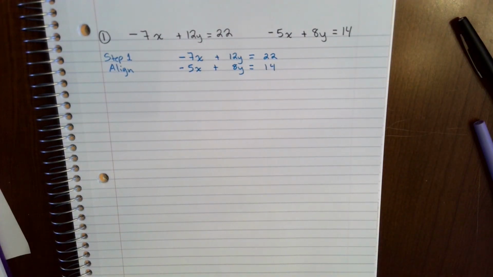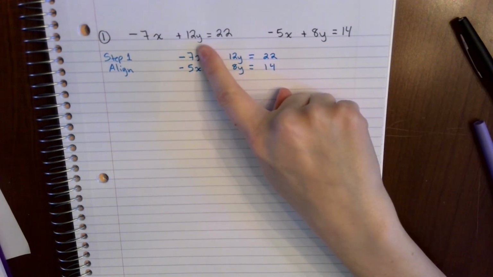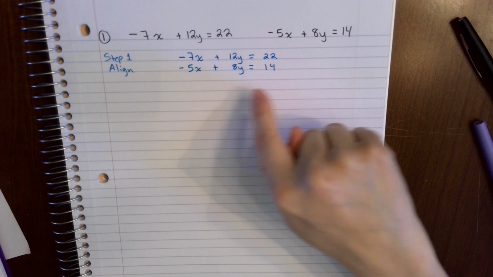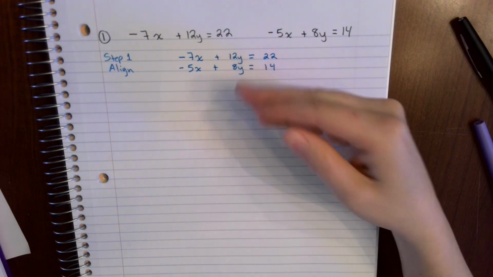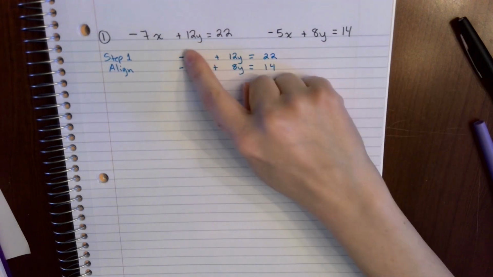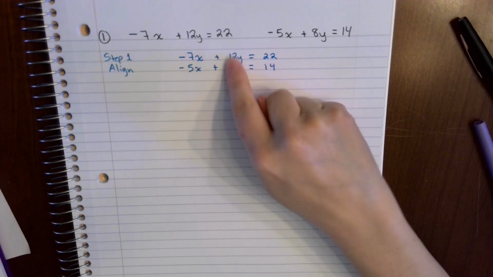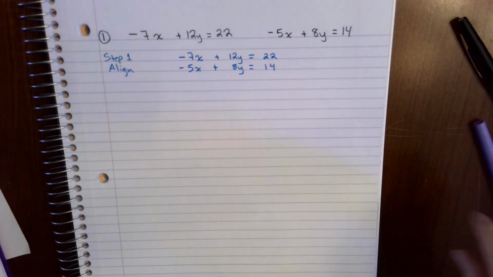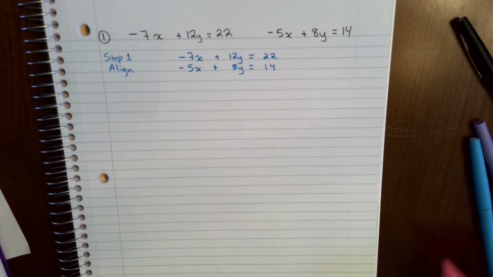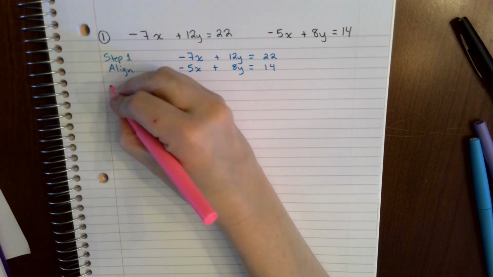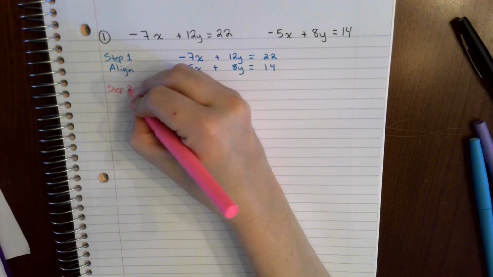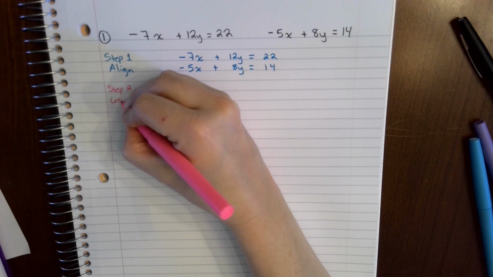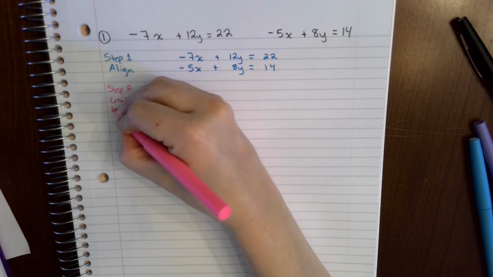All right. In a problem like this, what I need to notice is I don't have variables that are zero pairs, right? These are not zero pairs, these are not zero pairs. So what I have to now do is create the zero pair. So that's what step 2 is. Step 2 is now going to be to create my zero pair.